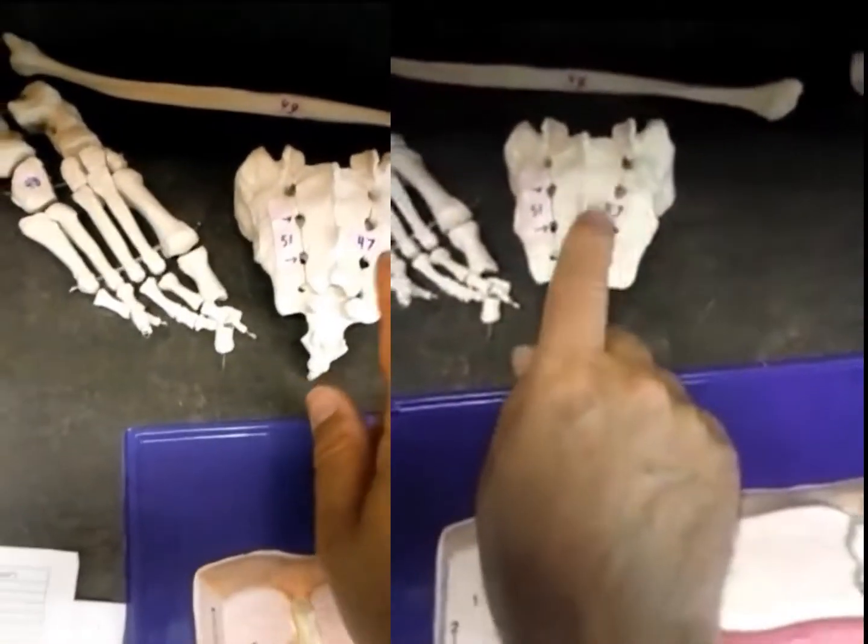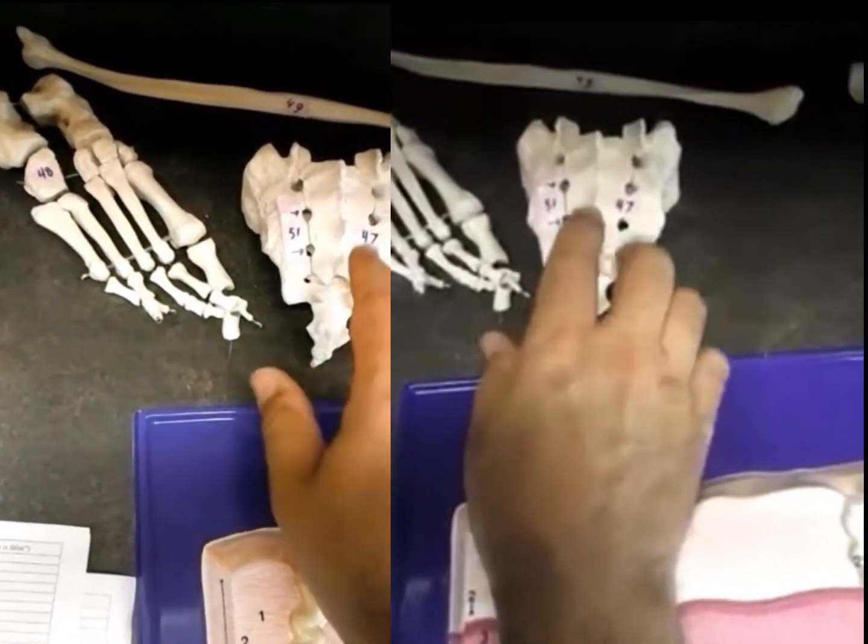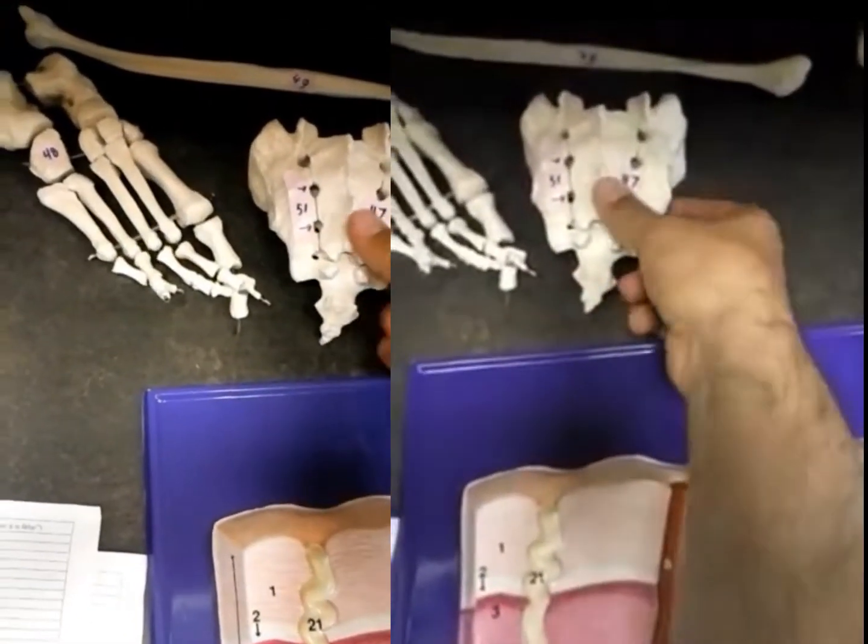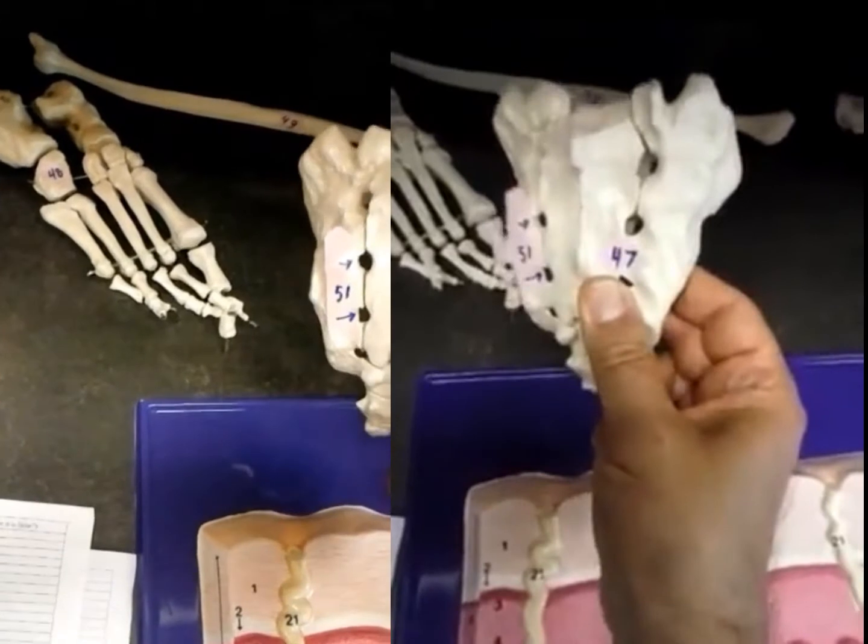All right, 47. True or false? This is the coxal bone or hip. True or false?